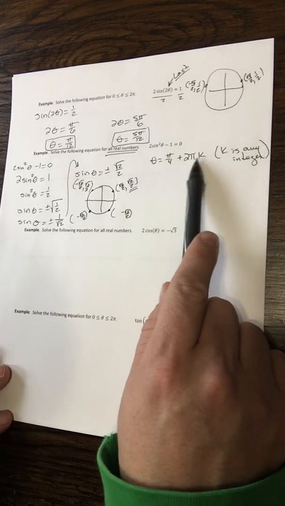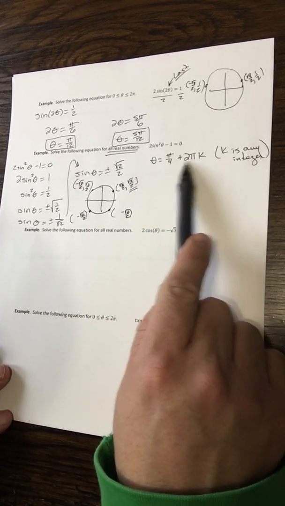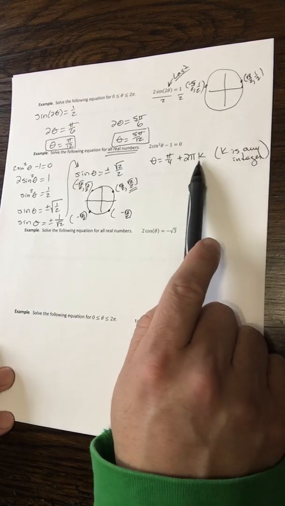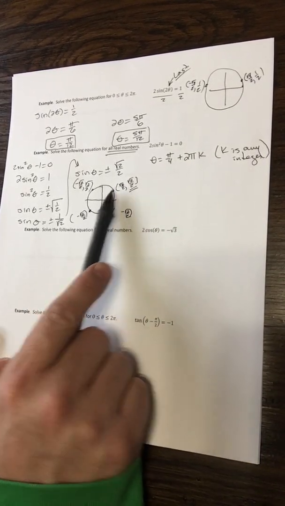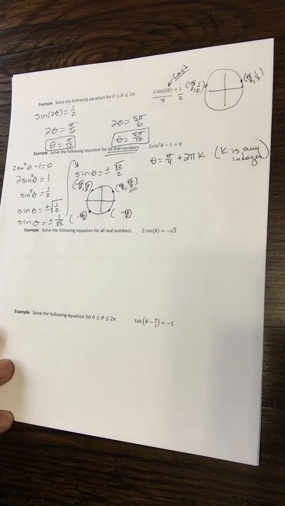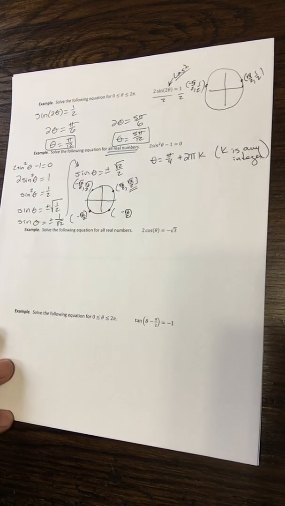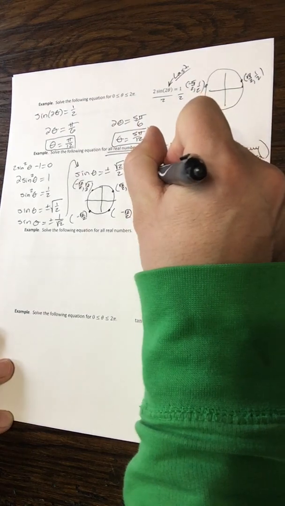All I want to know is if I pick any integer, this means go 1 time around the circle. So if you pick negative 2, go to pi over 4, go around the circle twice, negative, and you'll be at the same spot, and that will be another angle that has a sine of square root of 2 over 2. So I do that for every one of them.